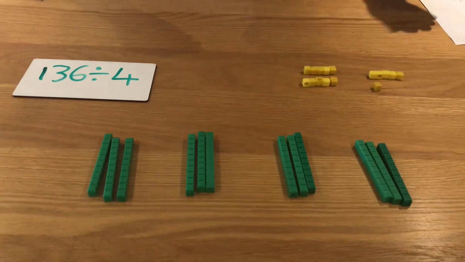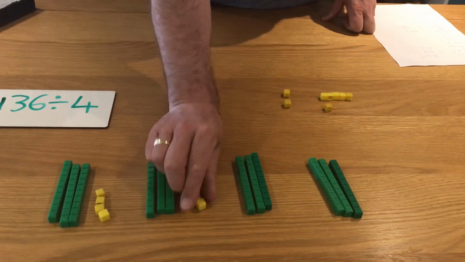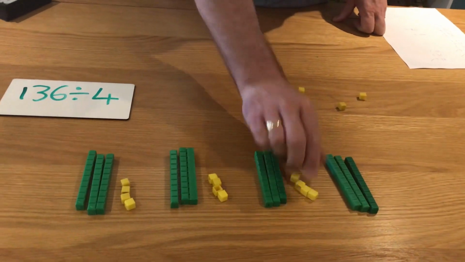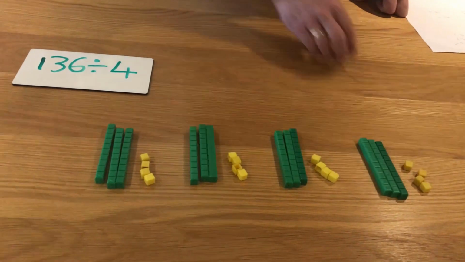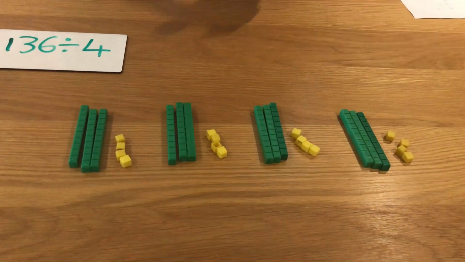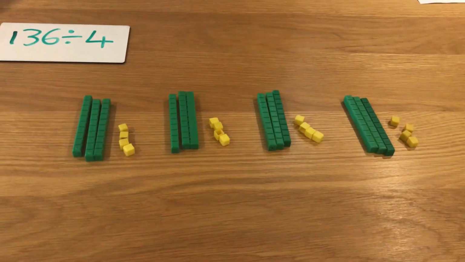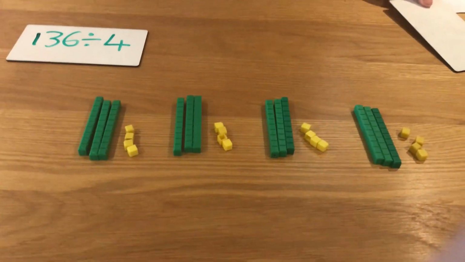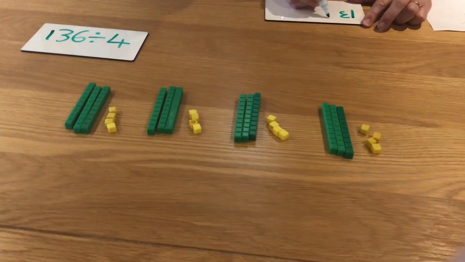I've got 16, I'm going to share those between 4, so I'm going to put 4 over there, I'm going to put 4 over there, I'm going to put 4 over there, and then I've got 4 over here. And so the answer to 136 shared between 4, the exact answer with apparatus, is 34. If I now write that one on a card, I'll just put that one over here, 136.